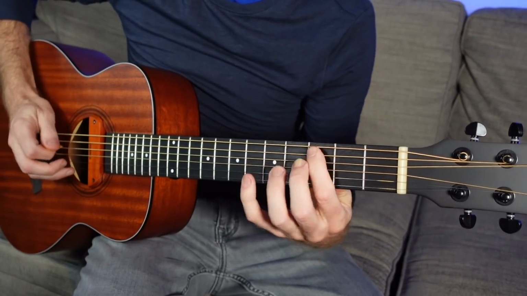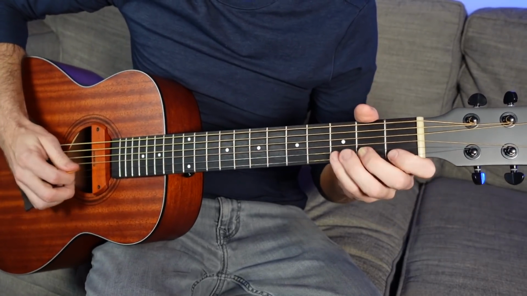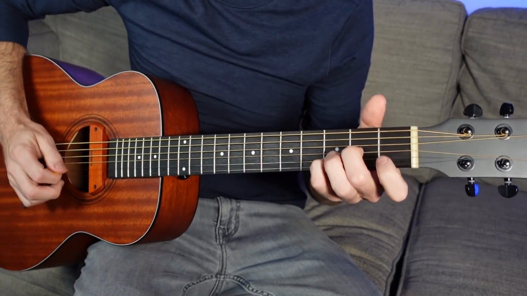1, 2, 3, 4, 5, 6. That's going to be a D. The 6th note in any key is a minor chord, D minor. Pointer finger 1st fret on the high E string, pinky 3rd fret on the B string, middle finger 2nd fret on the G string.